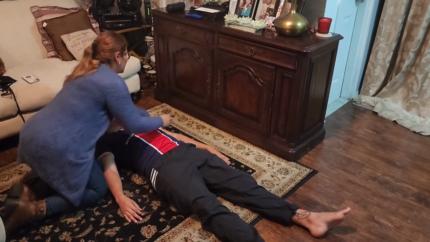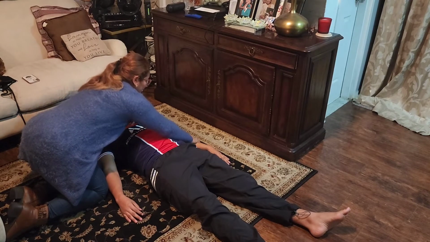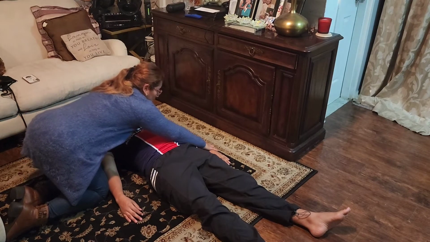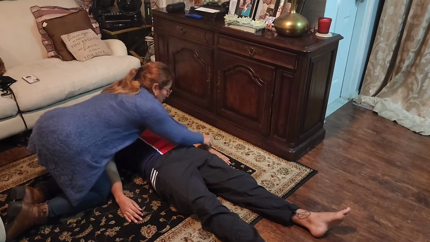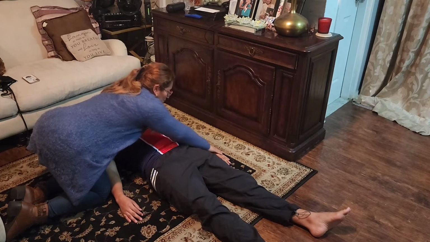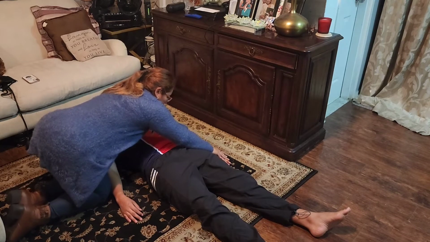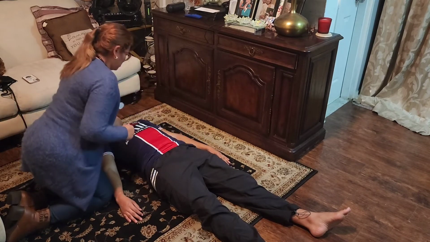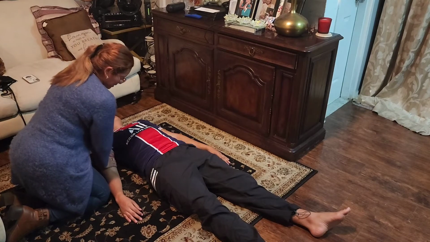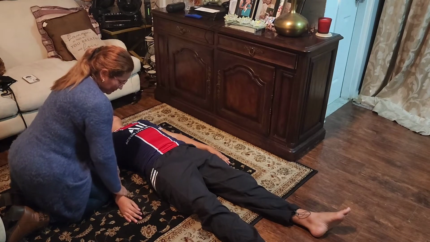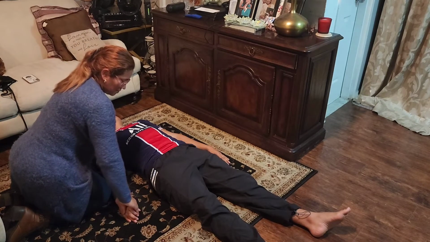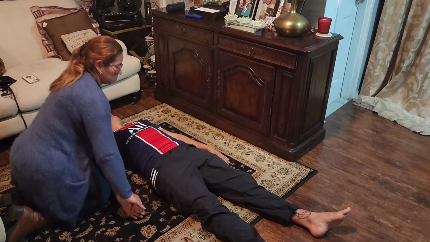Check, inspect, palpate, pulse, motor, sensory. There is no motor or sensory in the left and right arm. Pulse, motor, sensory is not present.